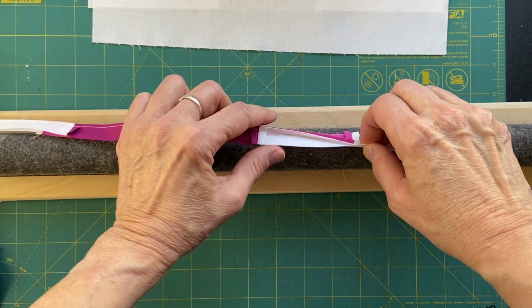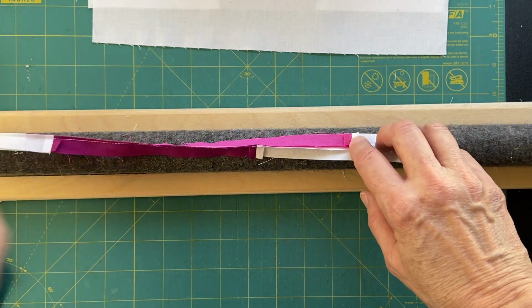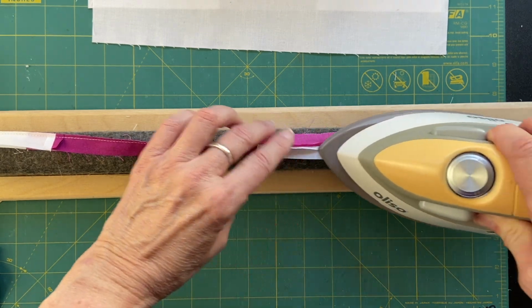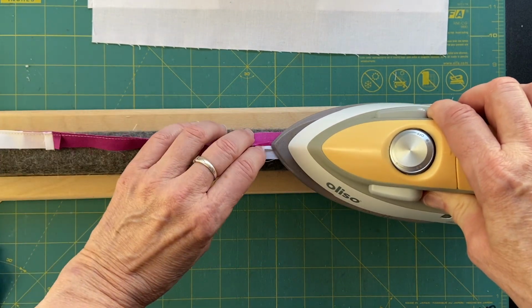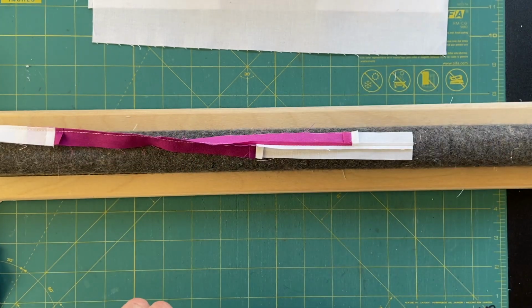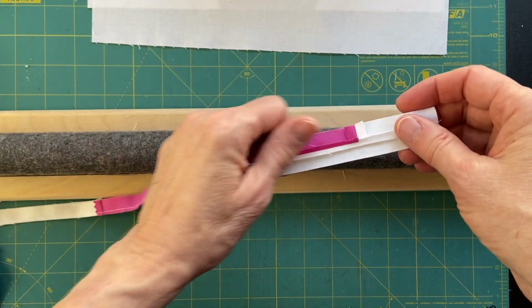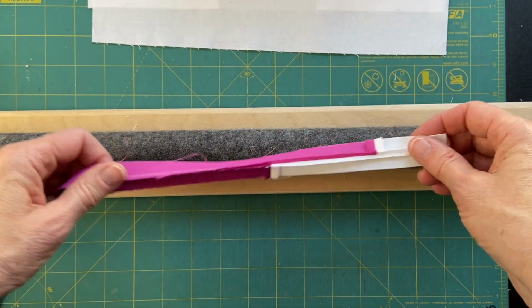I cut it so that it would be a little more than 1/8 of an inch. And then when I'm finished with this, I'm going to trim it so that it will be 1/8 of an inch. Not that it's that critical that I do that.